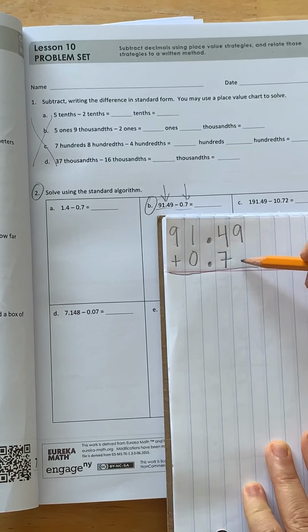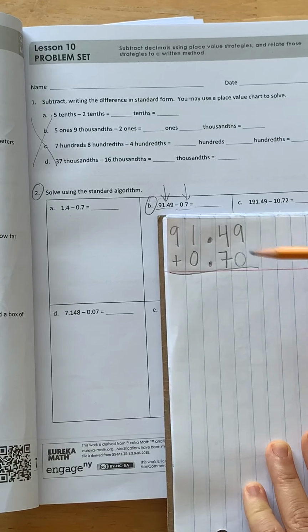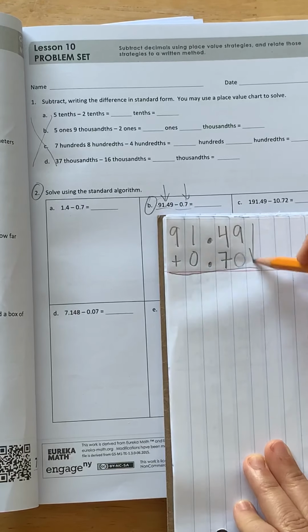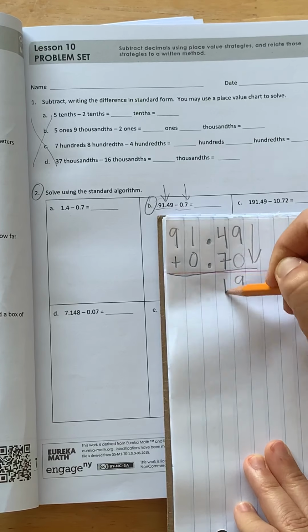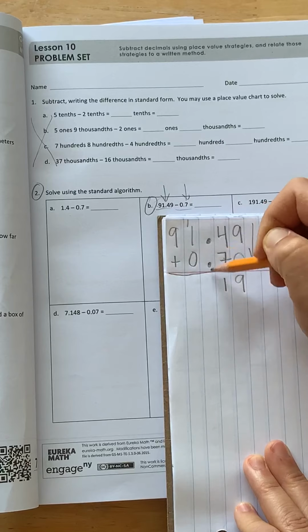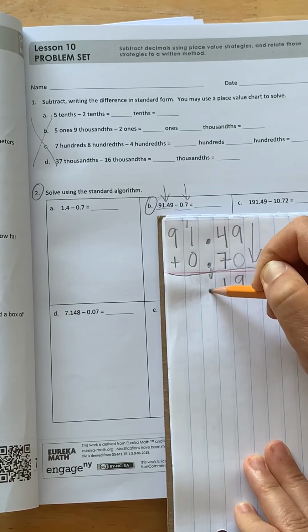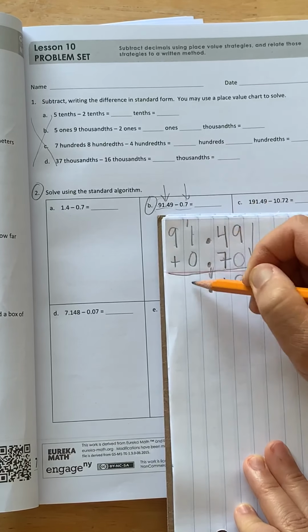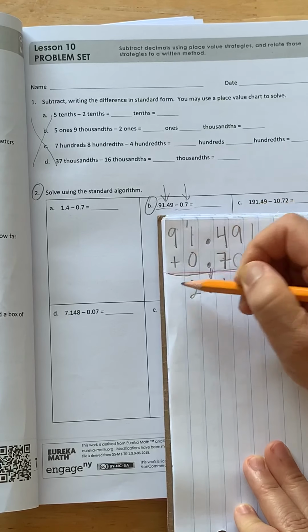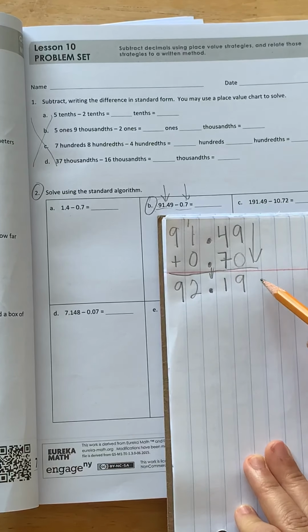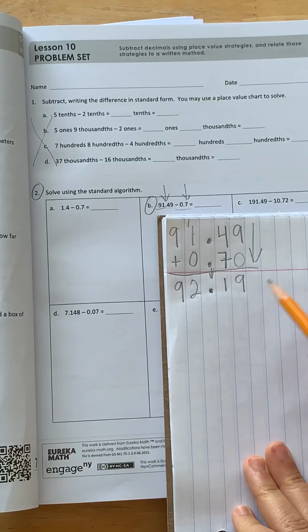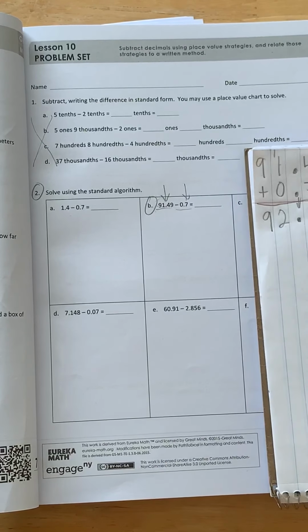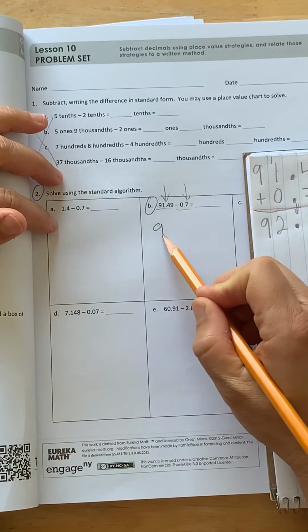Remember, there's nothing here, so you can draw a 0 if you want, or just leave it blank. Adding straight down, 9 plus 0, 9, 4 plus 7, 11. Don't forget the decimal, very important. 1 plus 1, 2, 9 plus 0, 9. Read your answer, 92 and 19 hundredths. I'm going to quickly copy down my work.